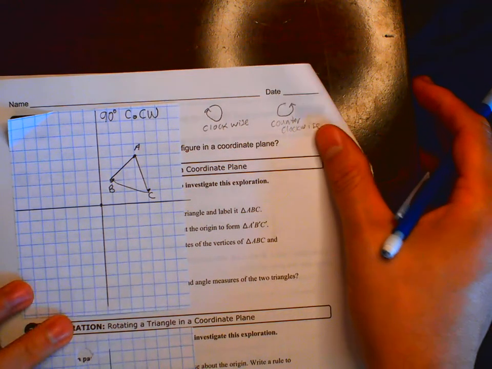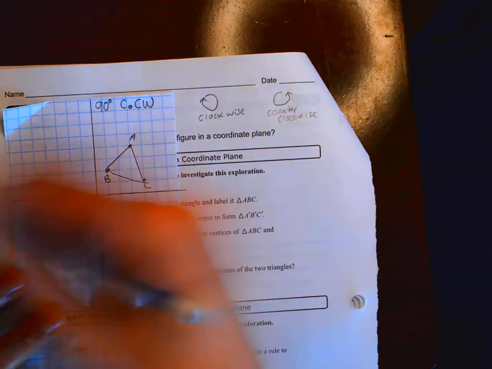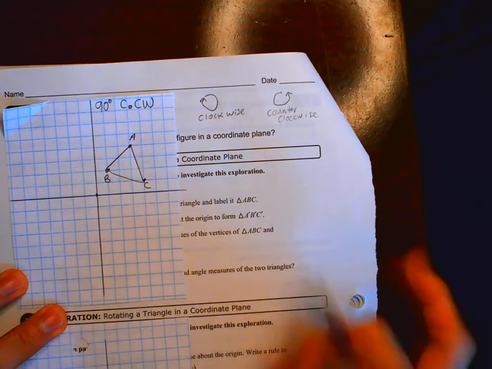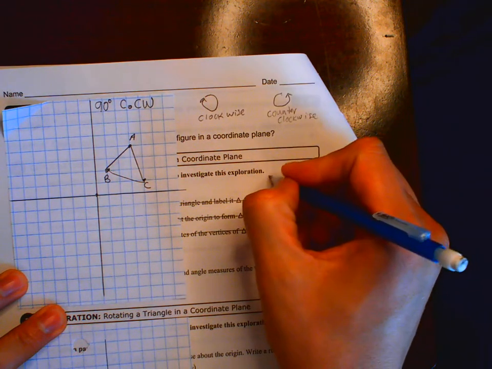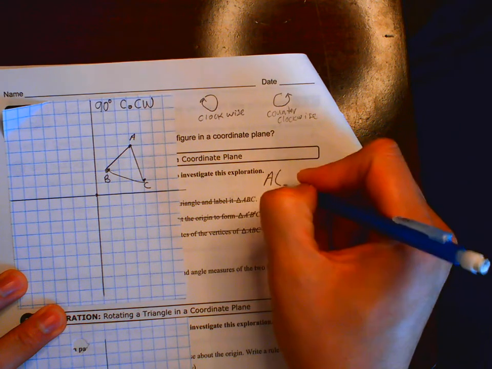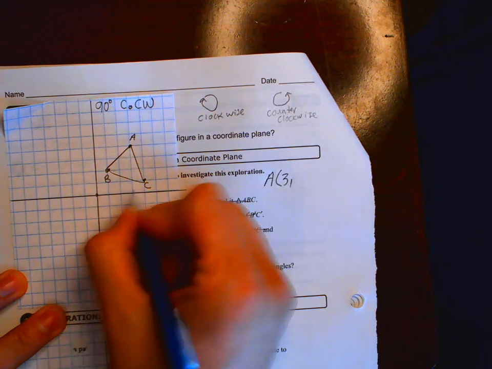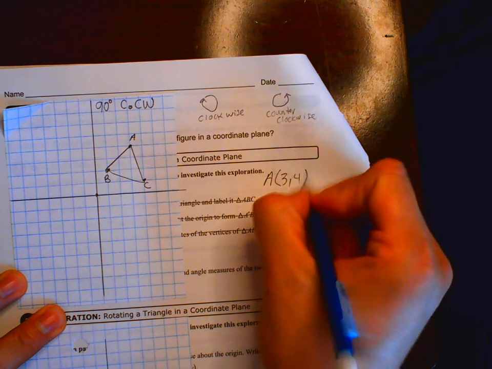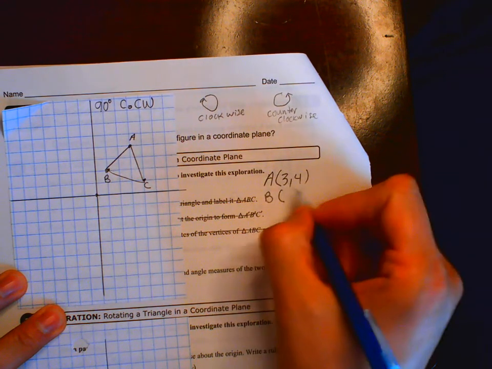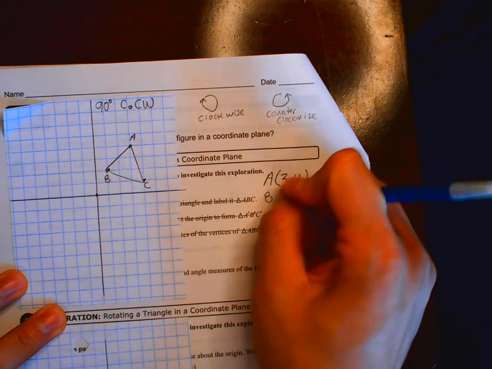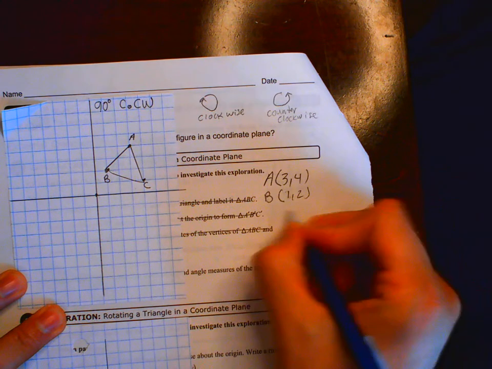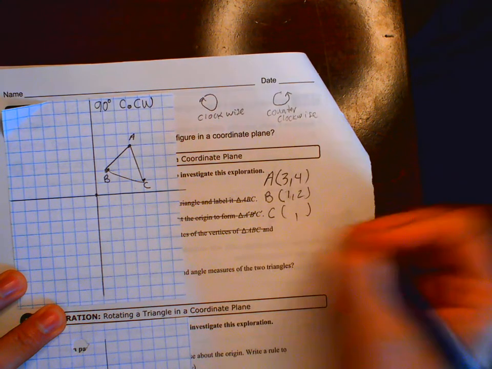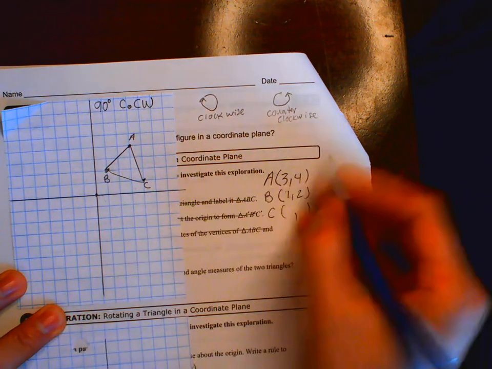All right. So what exactly are the coordinates of this polygon? I'm going to write them here on the side. So all this stuff here that's written here, just ignore it. It's not there. Okay. So A happens to be (3, 4). B happens to be (1, 2). And C happens to be (4, 1).